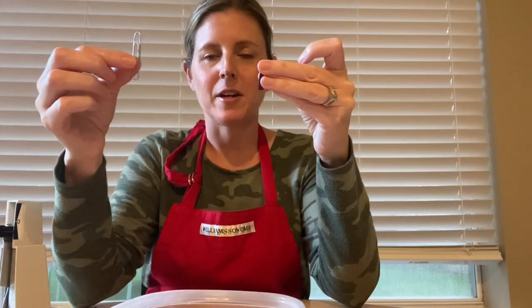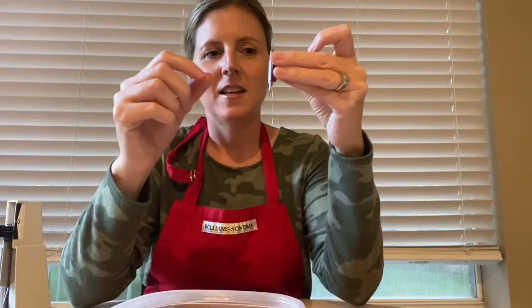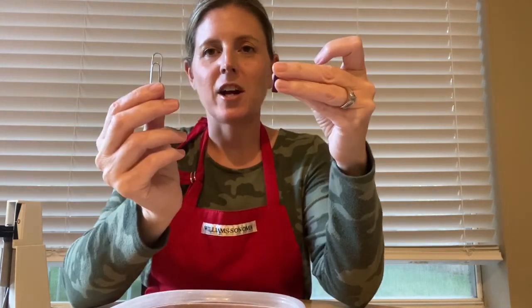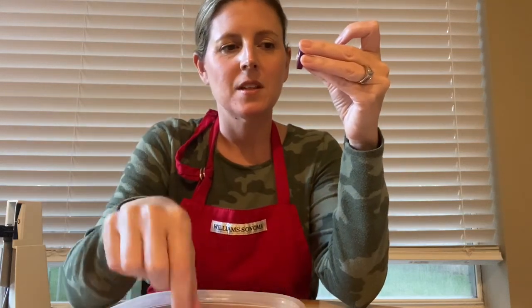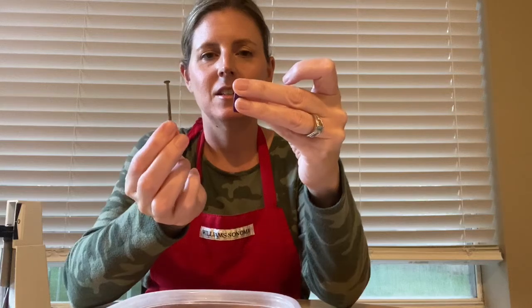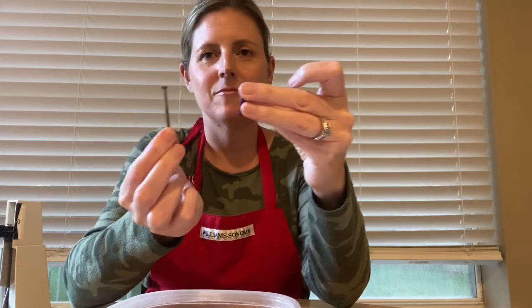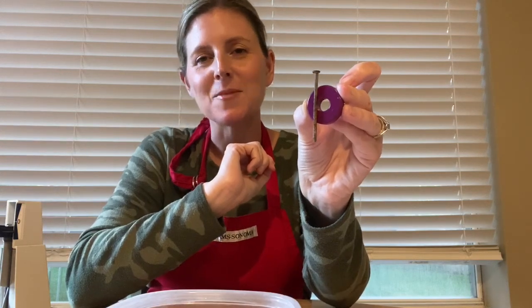The metal paper clip. Yep, it sticks to the magnet. Therefore, it is attracted to a magnet. It has magnetism. The next one is the iron nail. What do you guys think is going to happen? It's attracted to the magnet. Iron is magnetic.